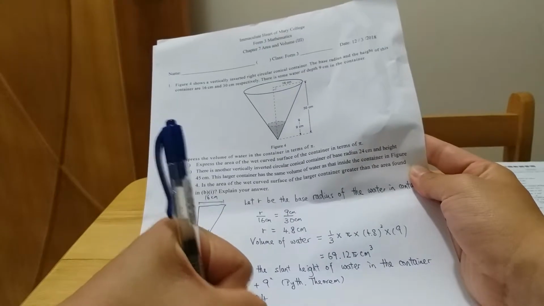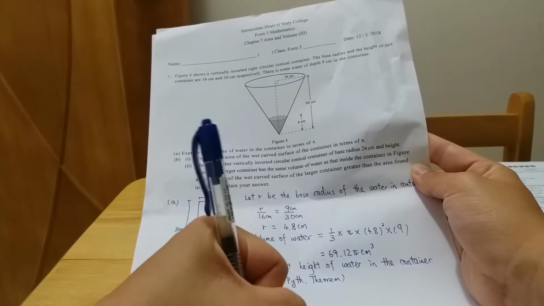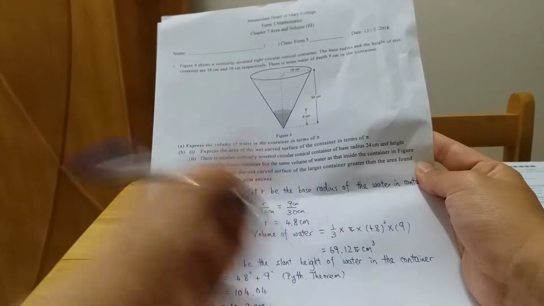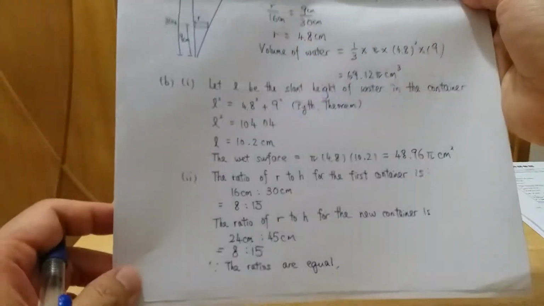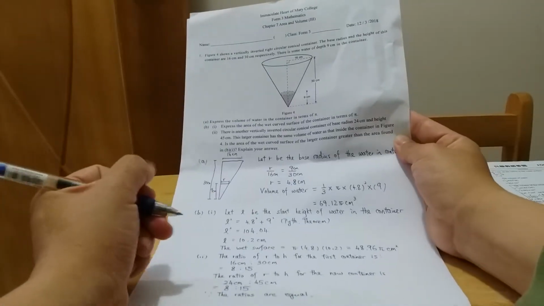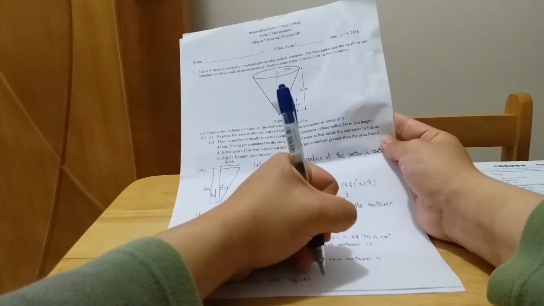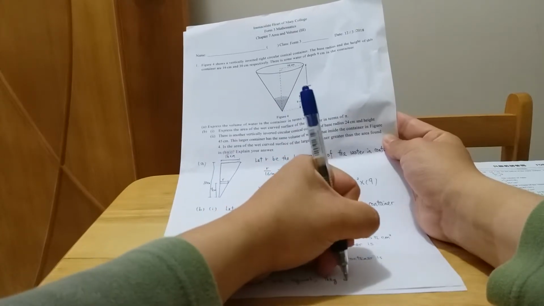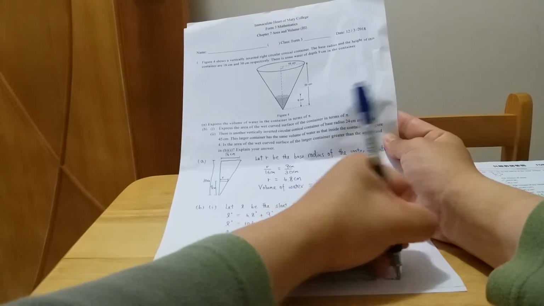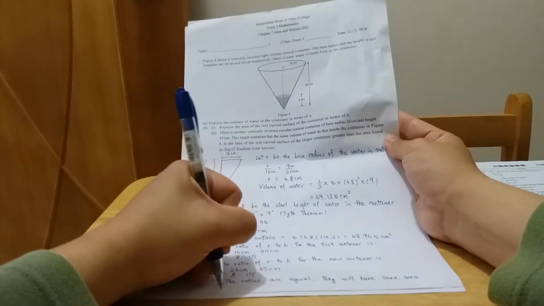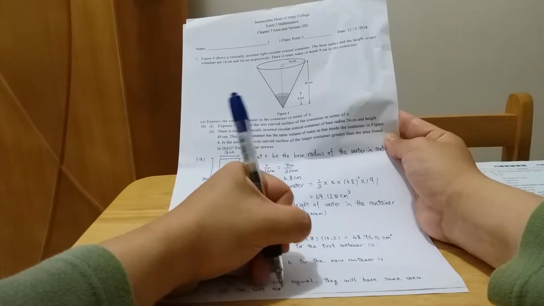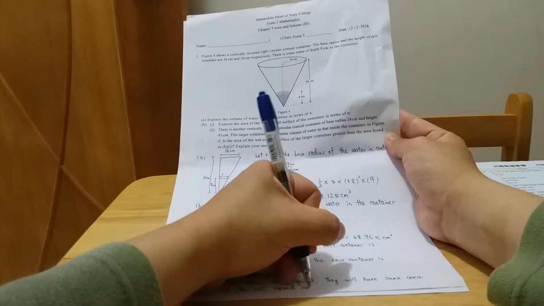Because the ratios are equal, that means they will have the same area of wet curved surface.